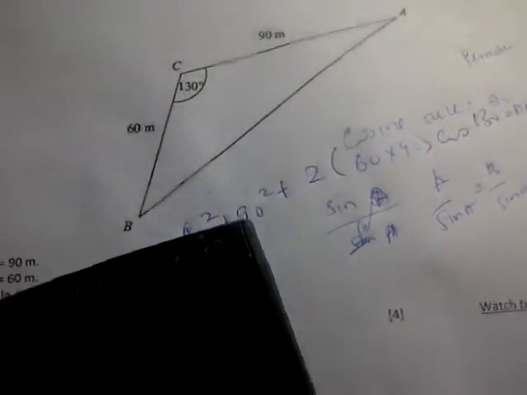Now to be able to do this, we calculate 60 squared, close your bracket, plus 90 squared, then plus 2 times 60 times 90, then cos 130.